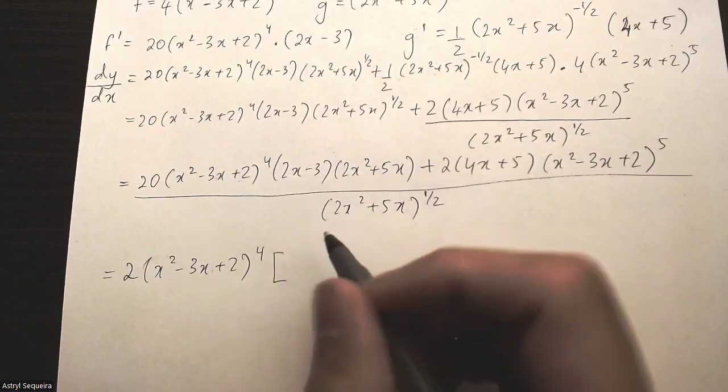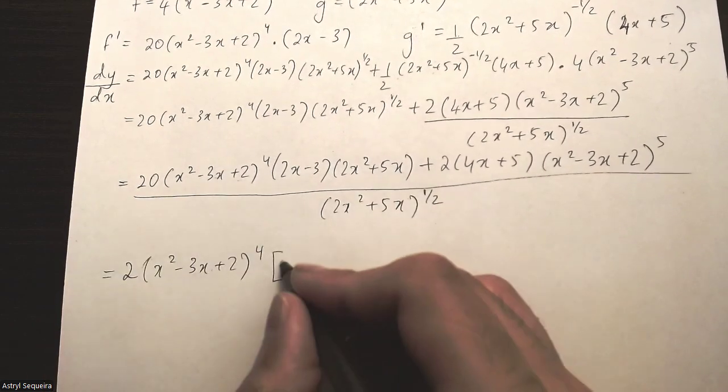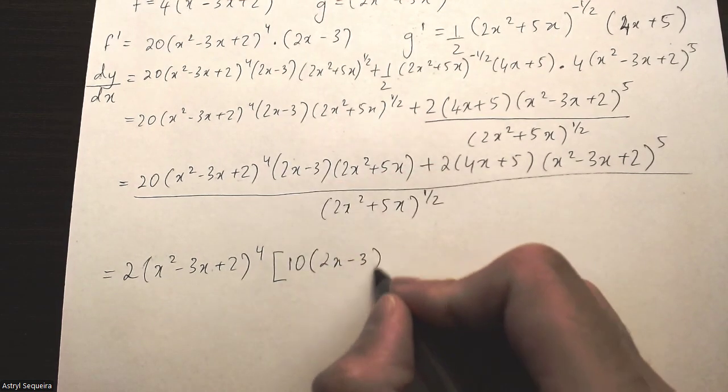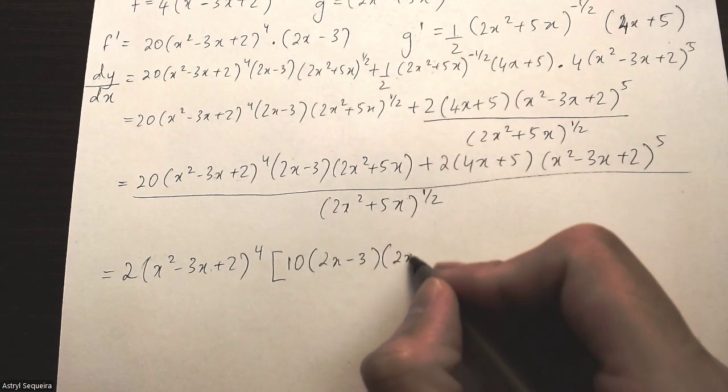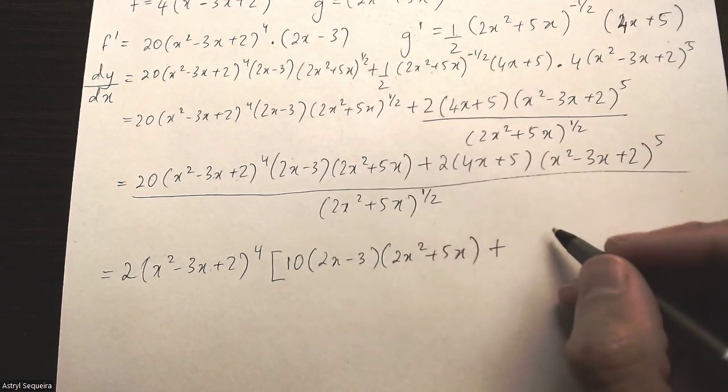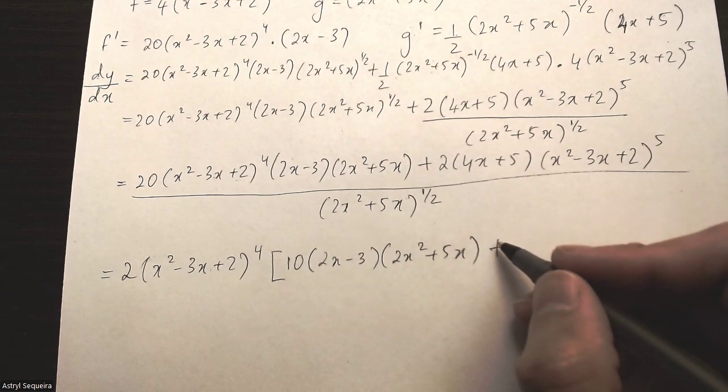And if I do that for the first term, I'll be left with 10 there, 2x minus 3, 2x squared plus 5x. And over here, I'll just be left with 2.